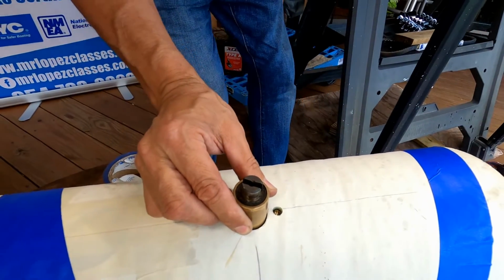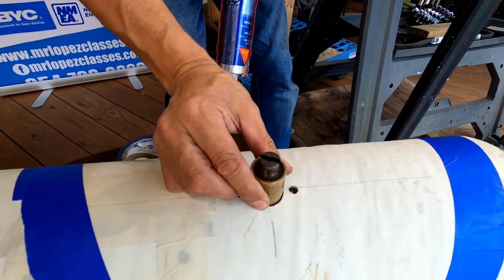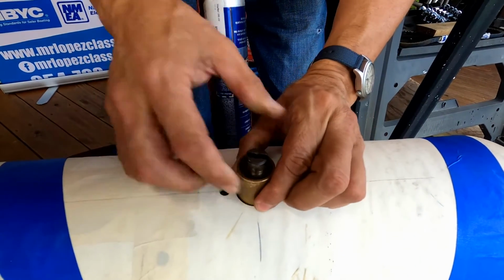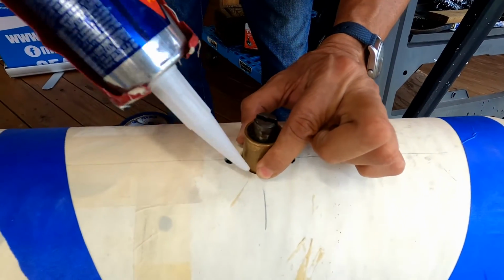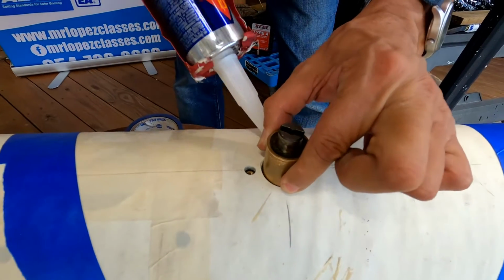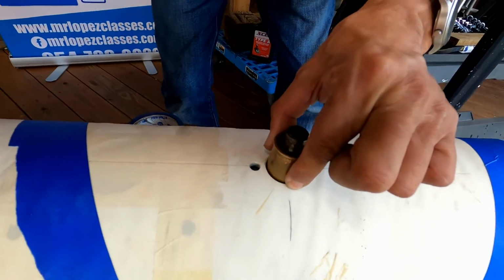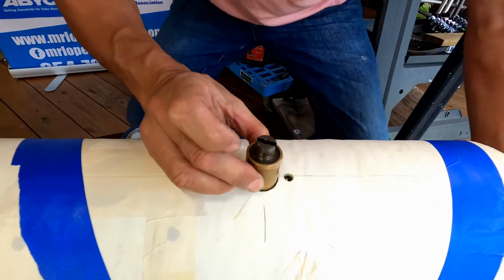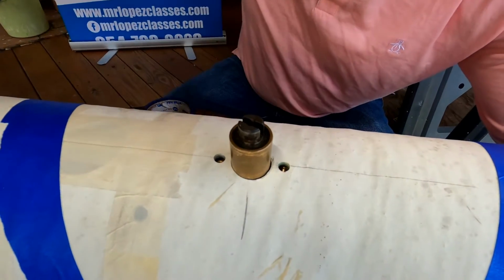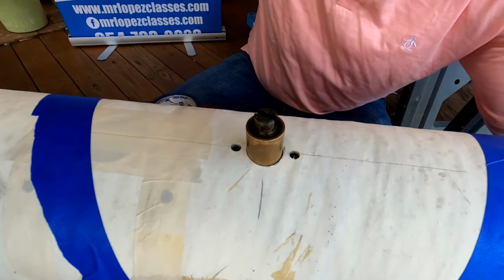And now we are going to apply more 5200, a lot of 5200 over there, and after that, a lot of 5200 over there.